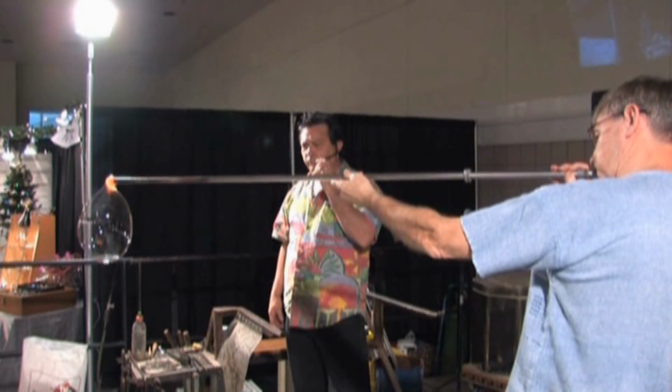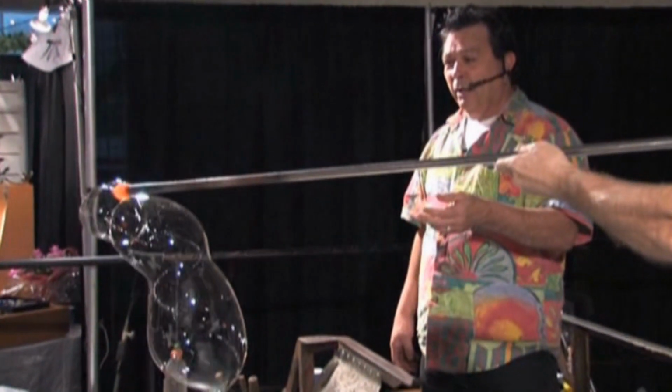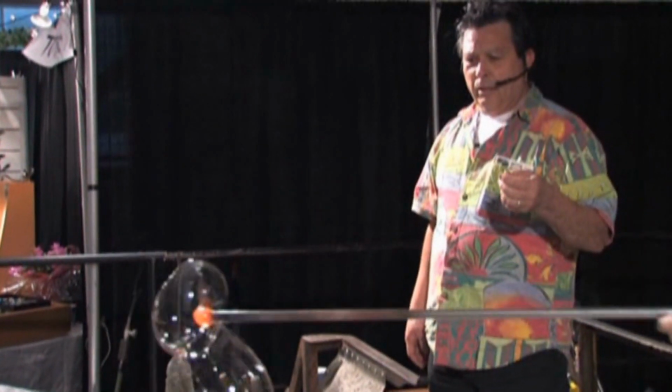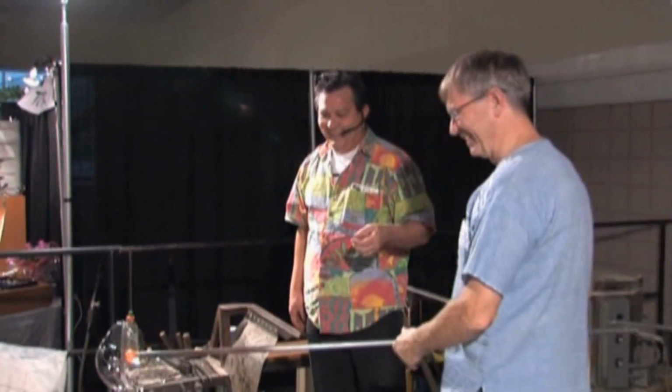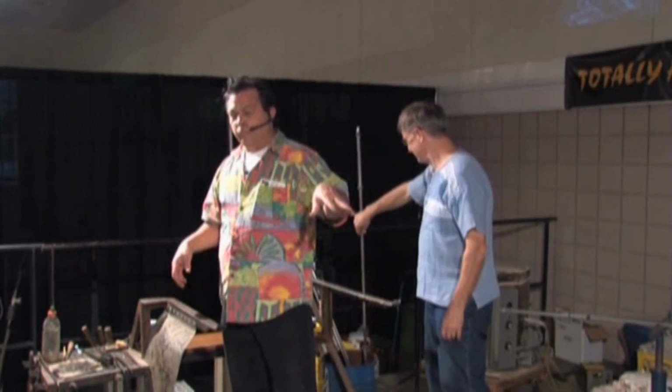So, anyway, as you can see, it's very malleable. It's liquid, and it looks like a balloon character. What we're starting with right now is just clear glass.